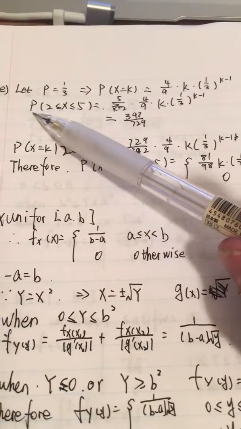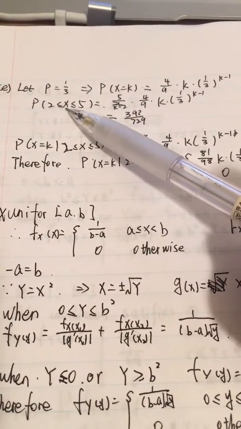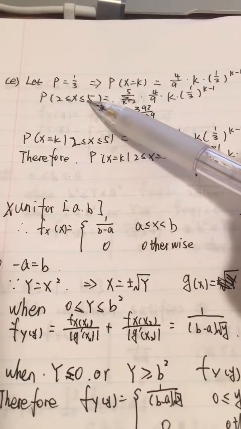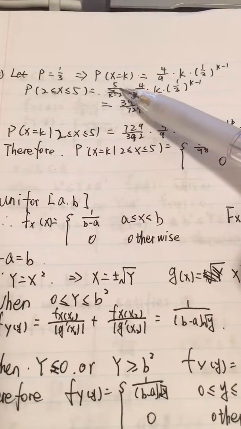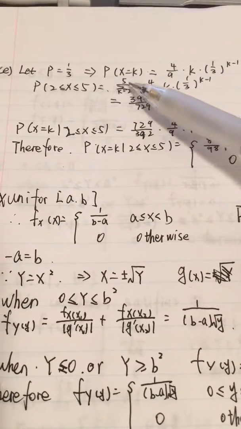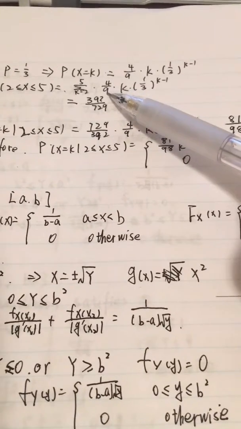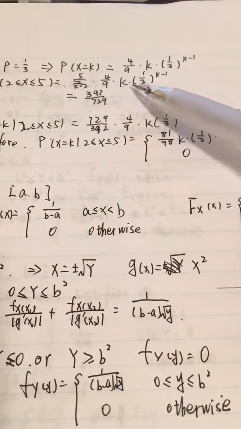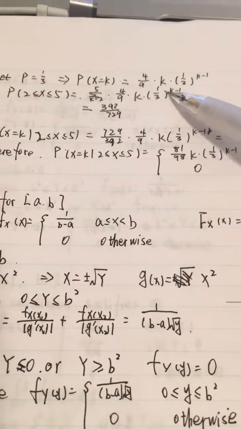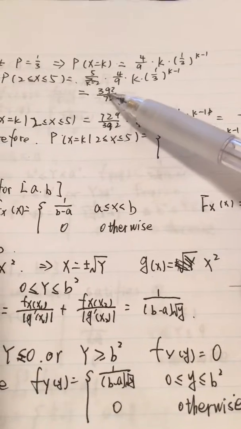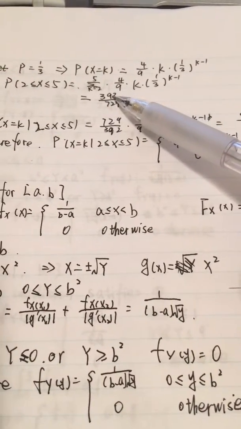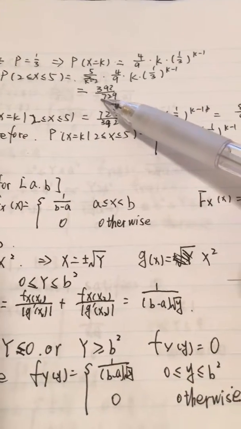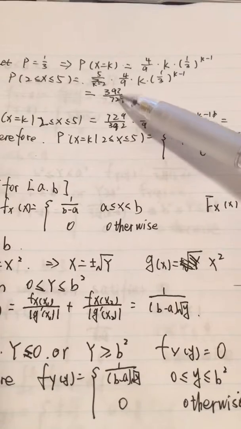And so P of X greater than or equal to 2 and less than or equal to 5 equals the sum over k from 2 to 5 of 4 over 9 multiply k multiply 1 over 3 to k minus 1. It equals 392 over 729.